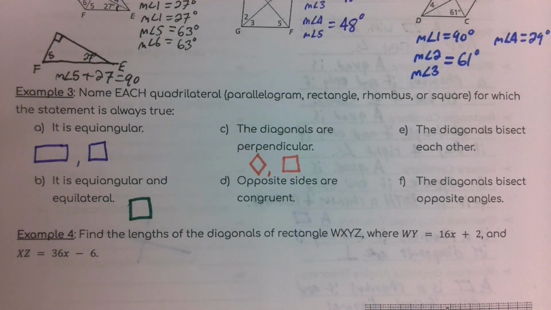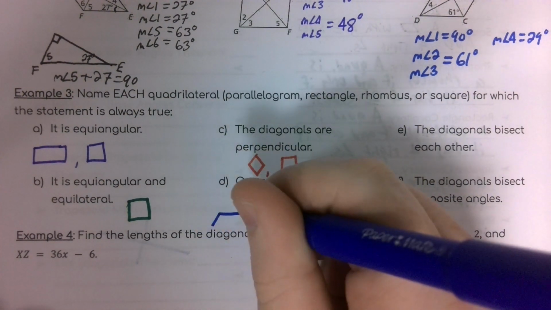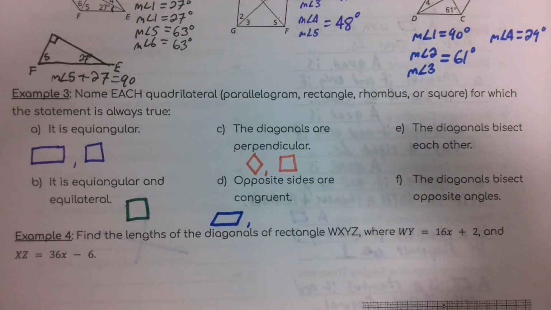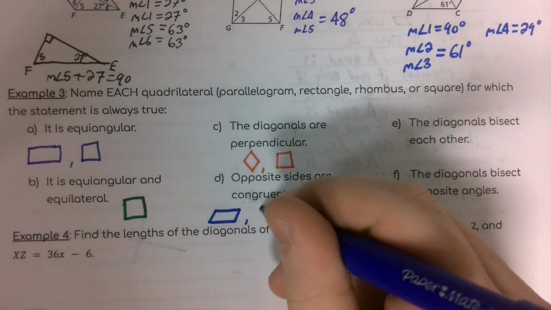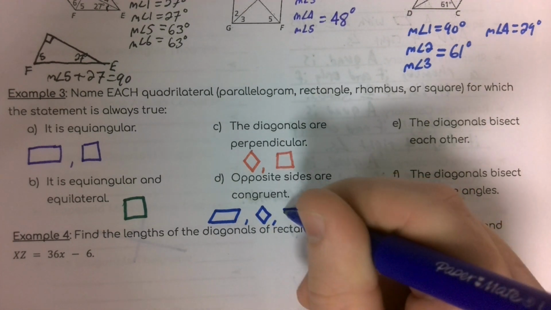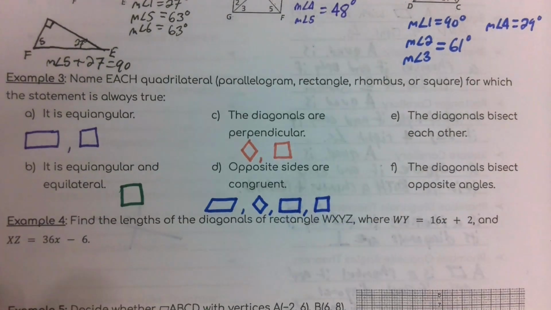Opposite sides being congruent is a flashback. We've talked about this since 7.2. Parallelograms have opposite sides that are congruent. And since rhombuses, rectangles, and squares are all just types of parallelograms, all of them have opposite sides that are congruent.